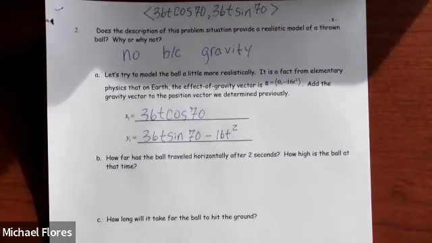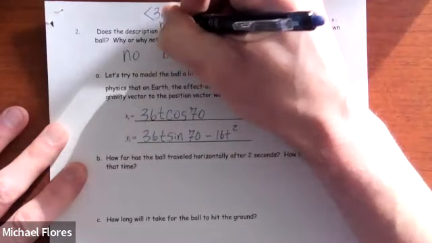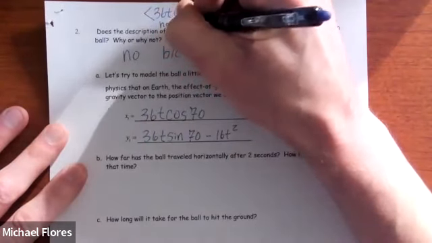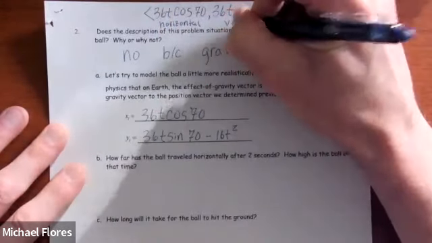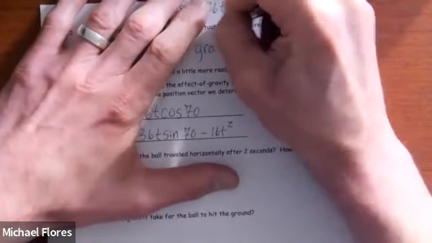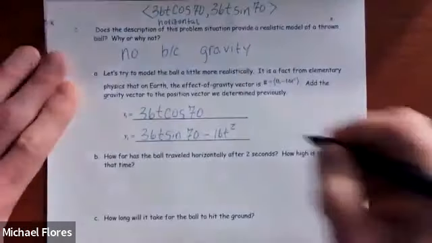So how far does the ball travel horizontally after 2 seconds? Now remember, this is the horizontal. And this is the vertical. You know what? Let me write that differently because we're not using that formula anymore, are we?